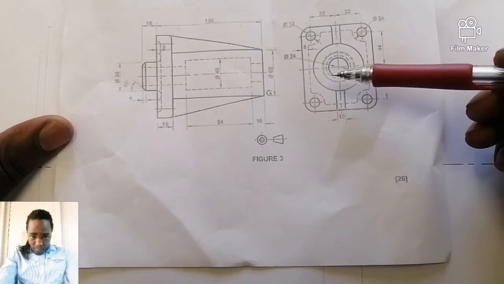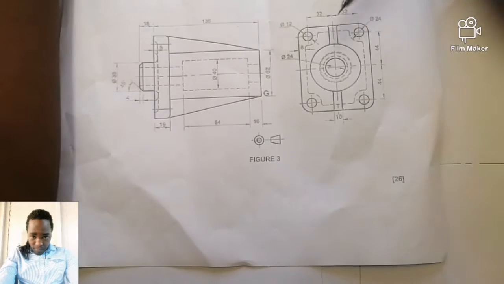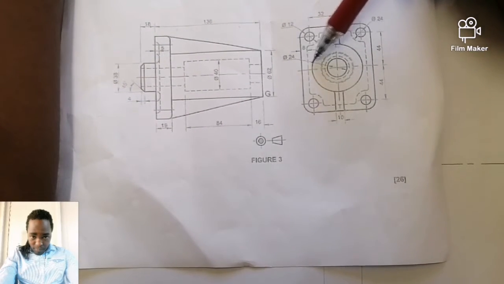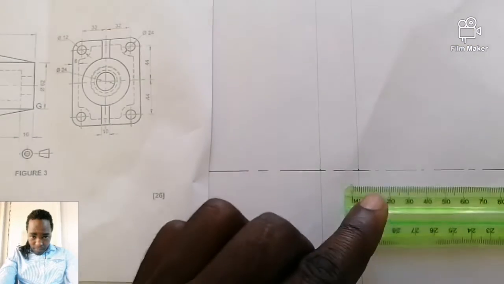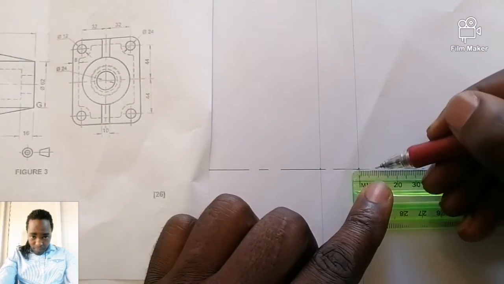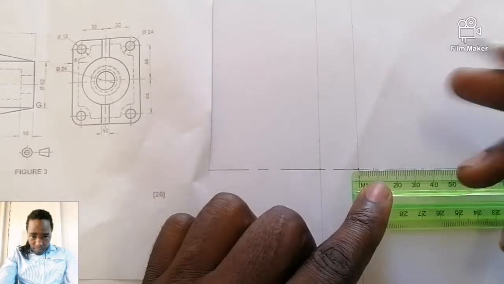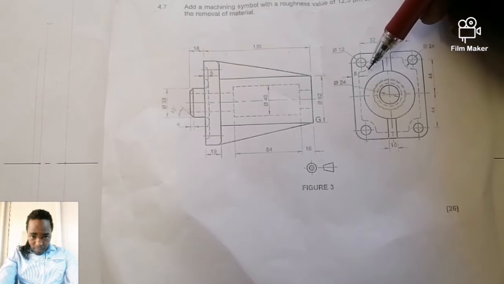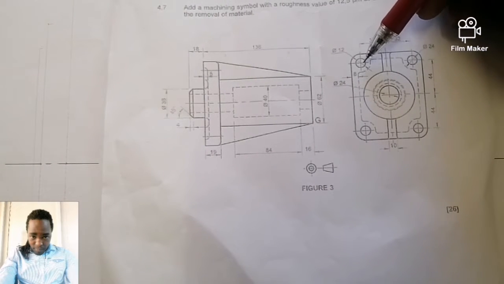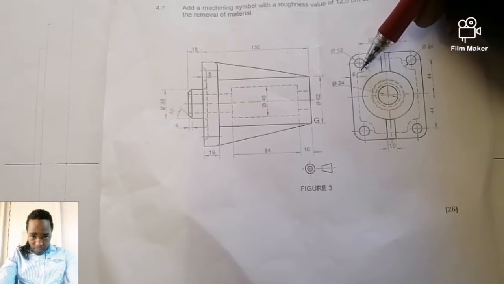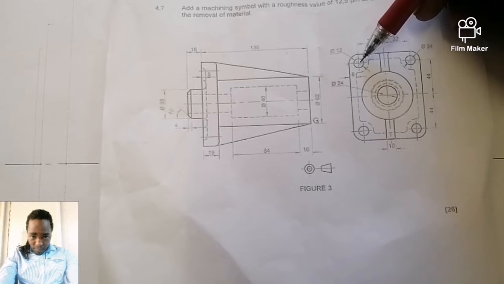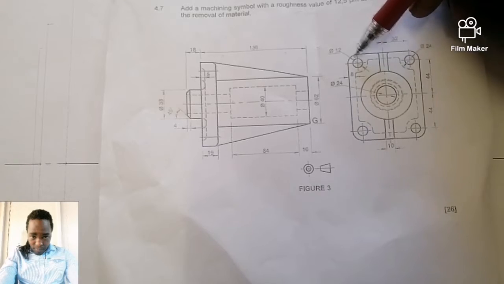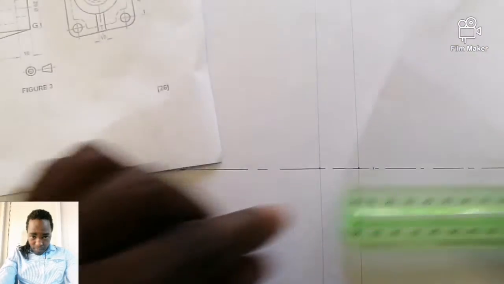Okay, then let's see how much. Analyze it. From here till here is 8 millimeter. There is my 8 millimeter. And from where 32 ends, there is 12 millimeter.